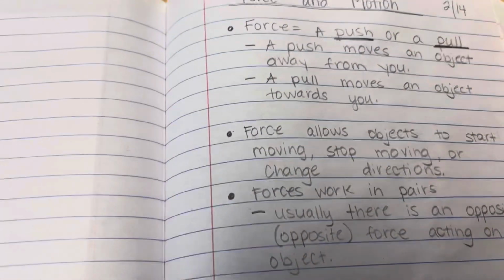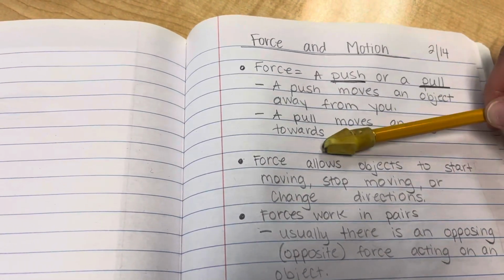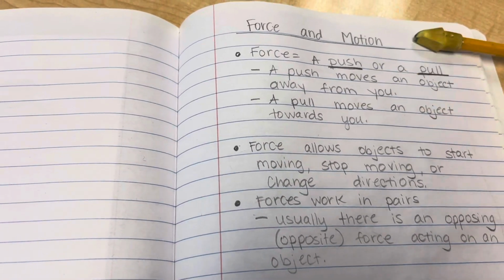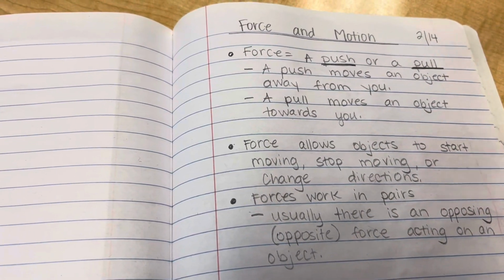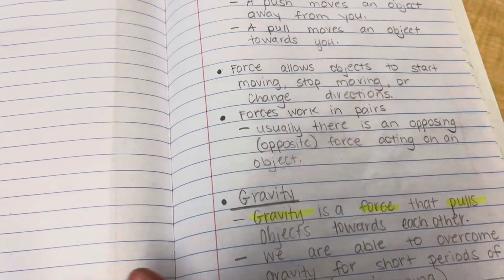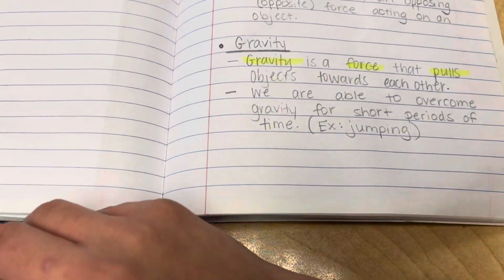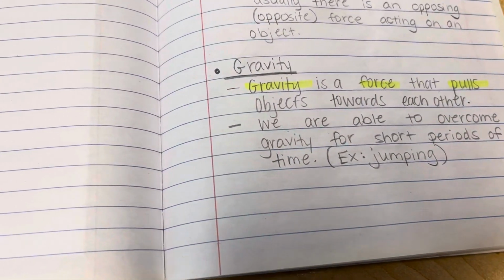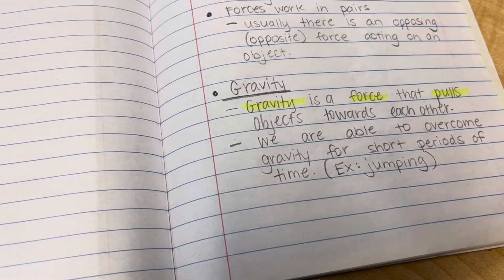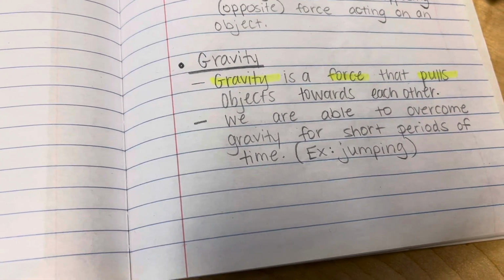Okay, so yesterday we just did basic notes for force and motion. Just that a force is a push or a pull, and push means that you're moving something away from you, and pull means that you'd be moving something towards you. So we got through gravity and the fact that gravity's job is to pull things together, which typically would be like holding us down on the earth or pulling us towards the ground, okay?